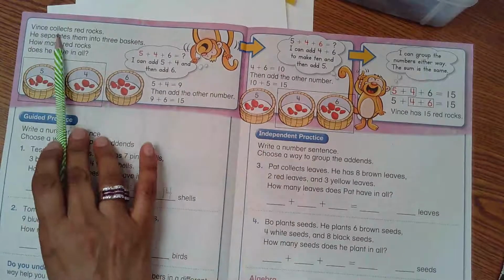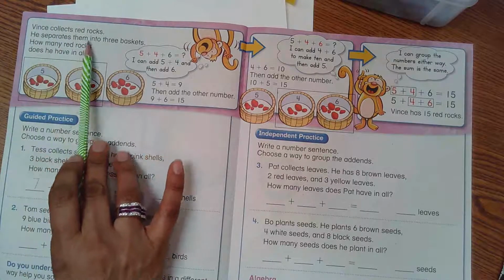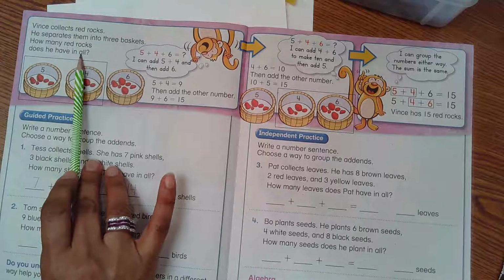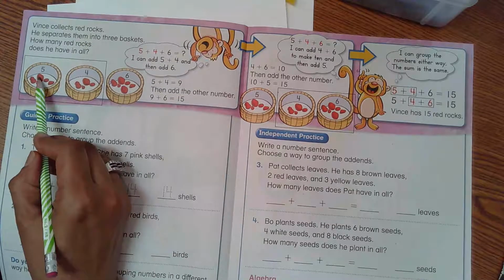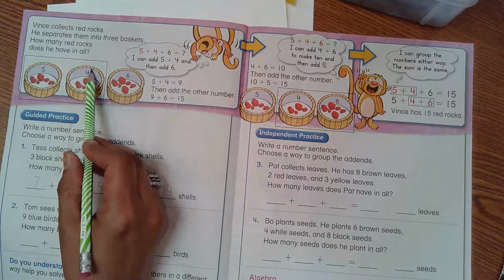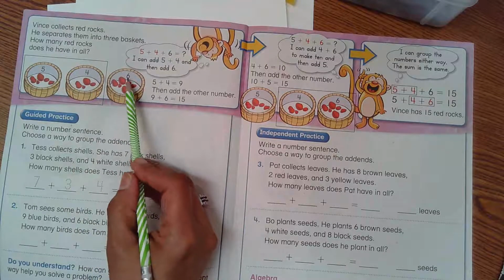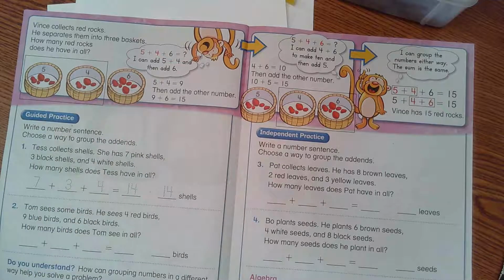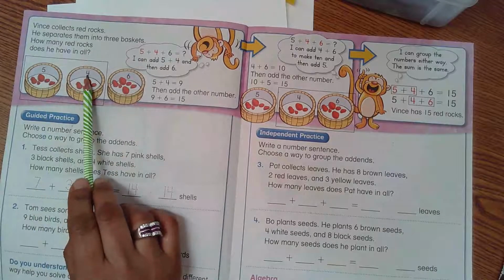Okay, Vince collects red rocks. He separates them into 3 baskets. How many red rocks does he have in all? So I count how many in each basket. I can see 1, 2, 3, 4, 5. So the first basket has 5. 1, 2, 3, 4. There are 4 rocks in the second basket. 1, 2, 3, 4, 5, 6. 6 rocks in the third basket. So these are the addends, or the numbers that I need to add. So 5 plus 4 plus 6.